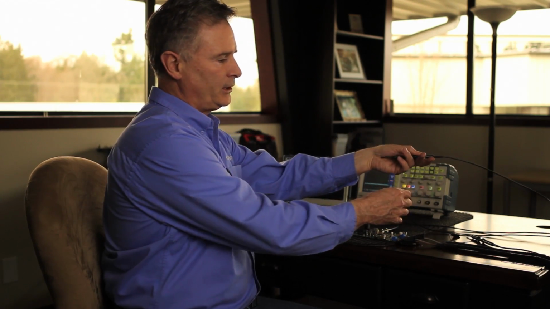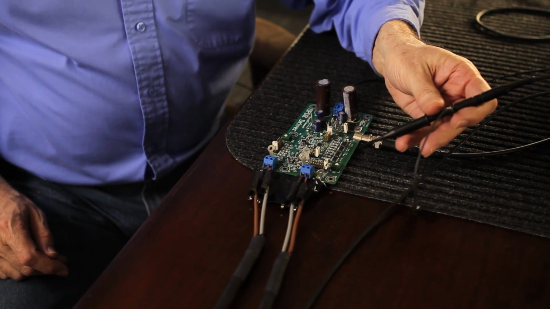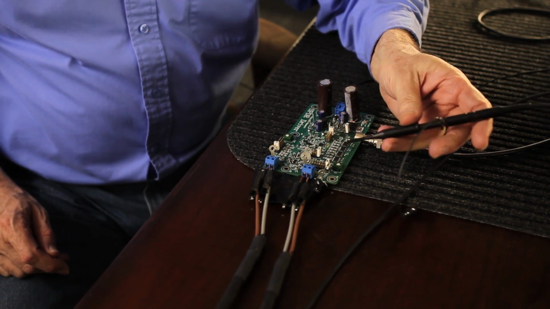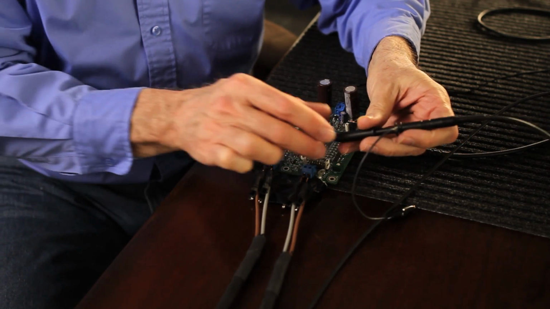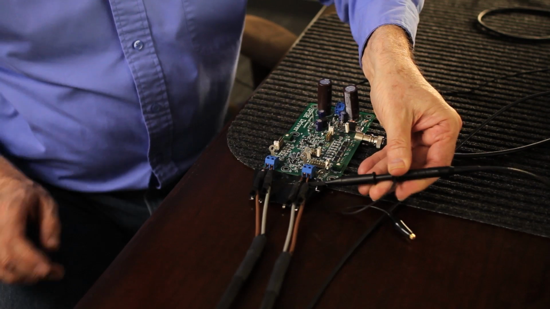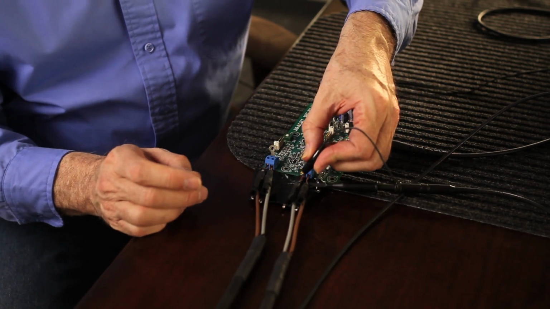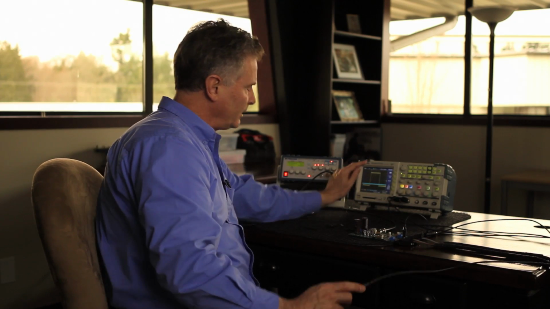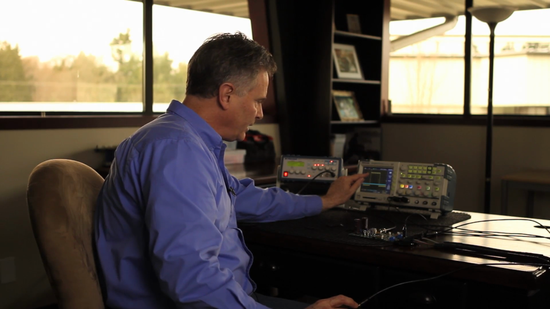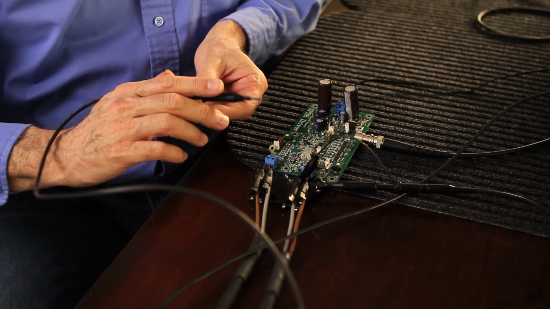So we have 2 channels that we're going to look at. We're going to look at the output of the amplifier, the input of the cable. So I'm going to connect the scope probe to the wire, like that. We'll connect to ground. And then this probe, so you see the yellow trace is the input to the cable. Now I'm going to connect the blue trace to the output of the cable.